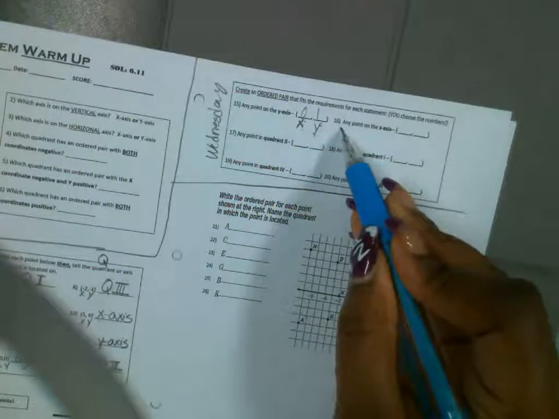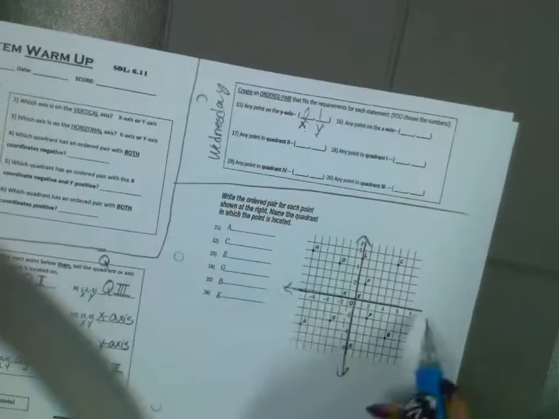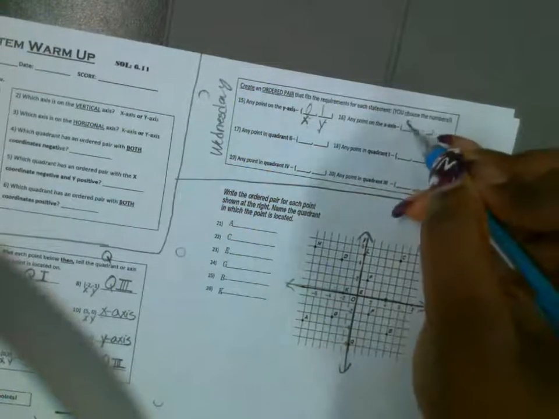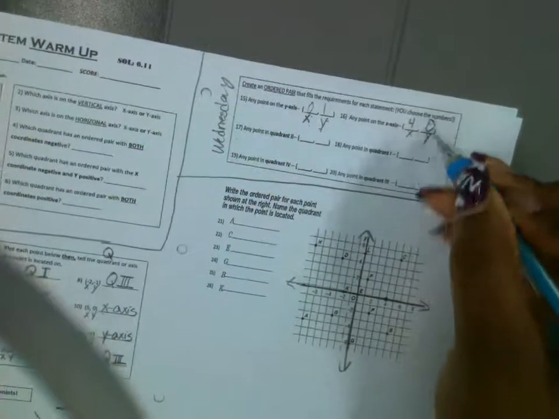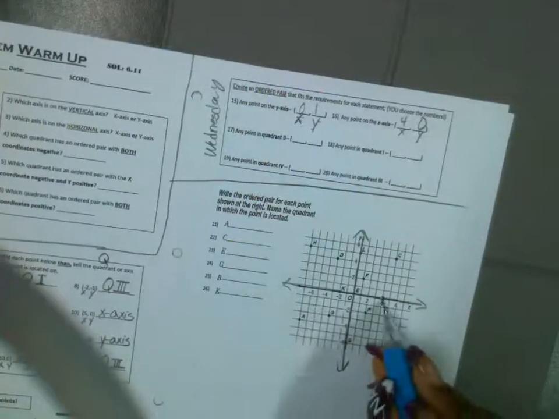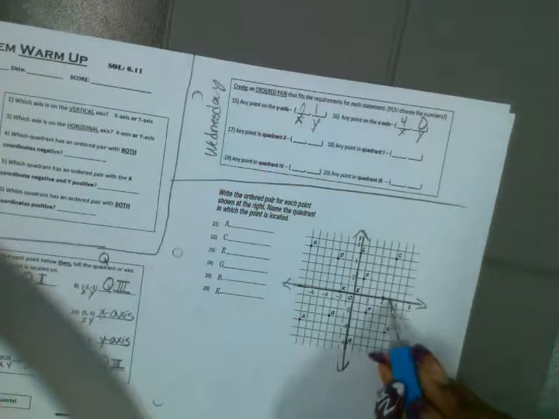Okay, this one is saying on the x-axis. So list any point that's on the x-axis. I'm gonna start off. Let's do this point right here. The ordered pair for this point is 4 and 0. So anytime the y value, the y coordinate, is 0, it's going to be on the x-axis. So we got 4, comma 0. We got 6, comma 0, 5, comma 0.